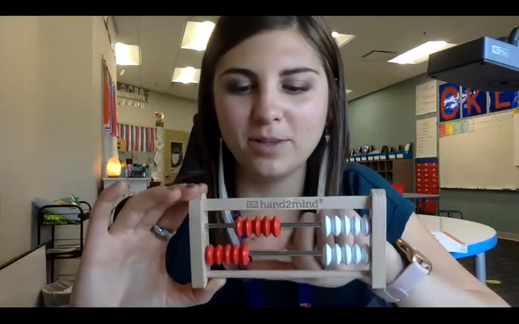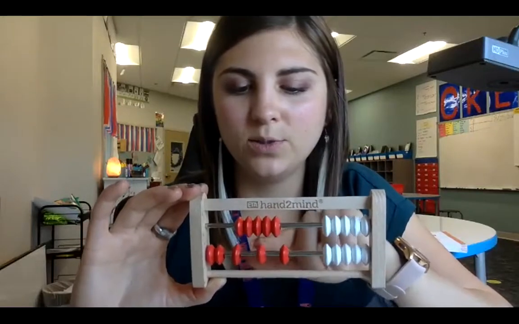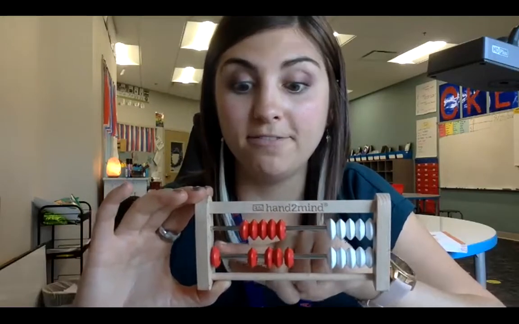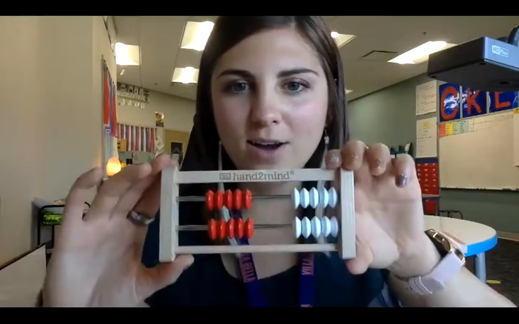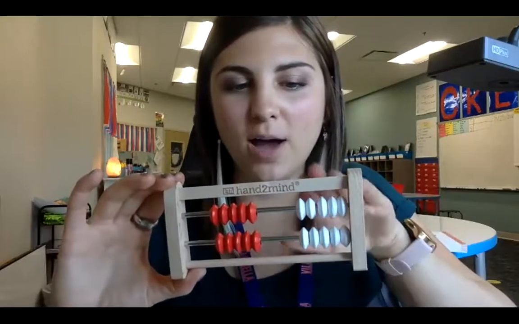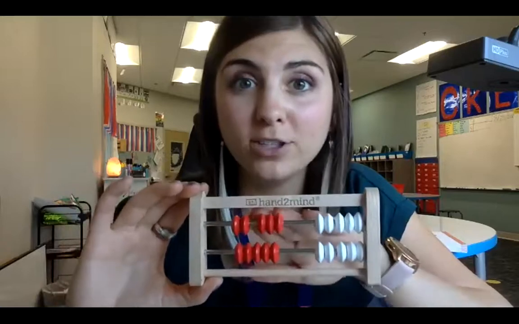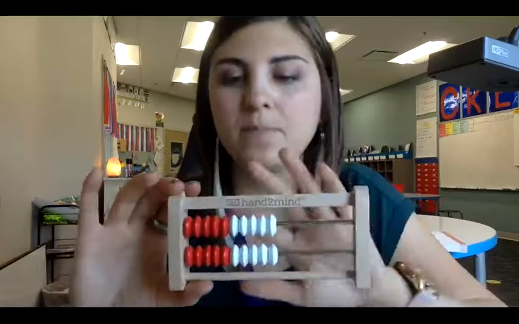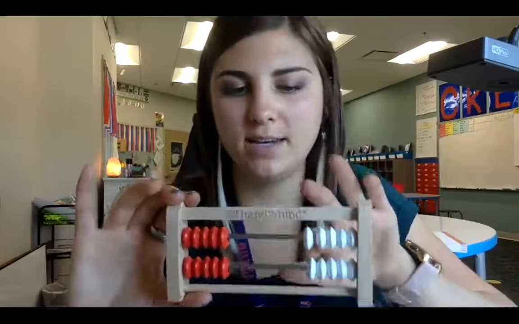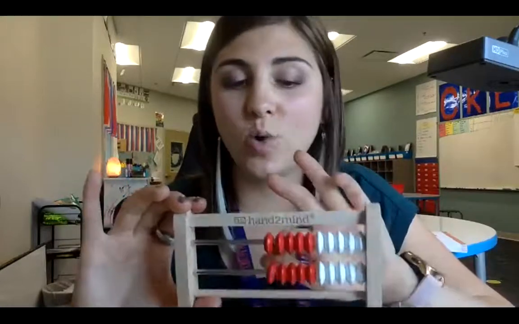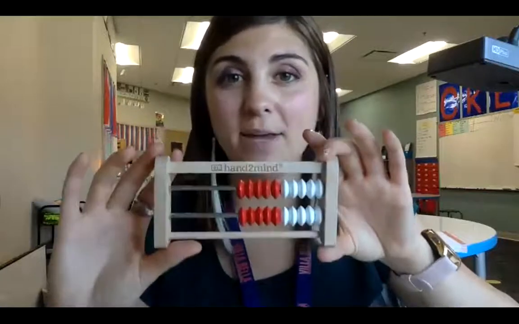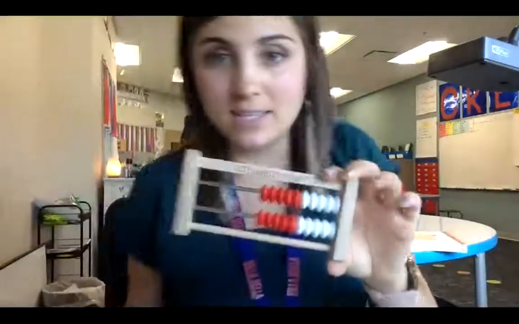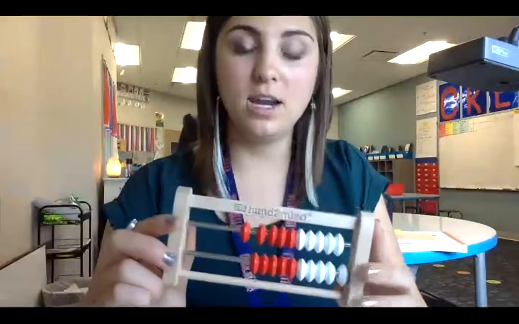That is 5. What about the bottom row? 1, 2, 3, 4, 5. So I know that there's 5 white on top, 5 white on bottom, 5 red on top, 5 red on bottom. So if you counted using computational fluency, 5, 10, 15, 20, this is a 20 frame. So that means there are 20 beads on this number rack.